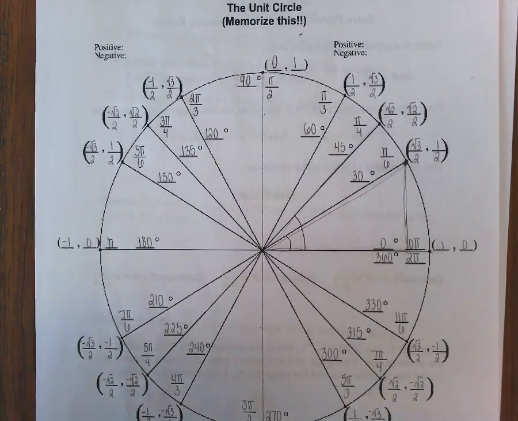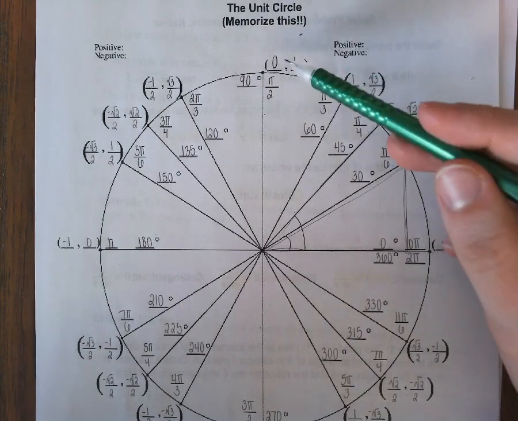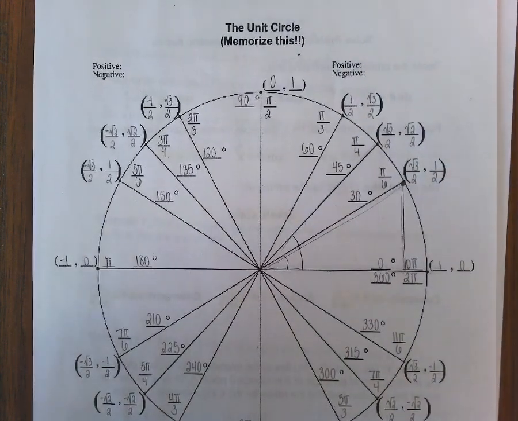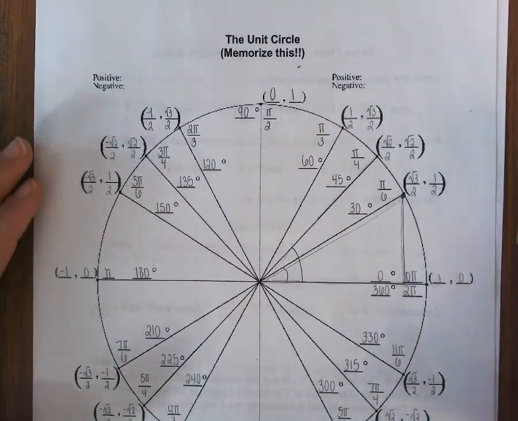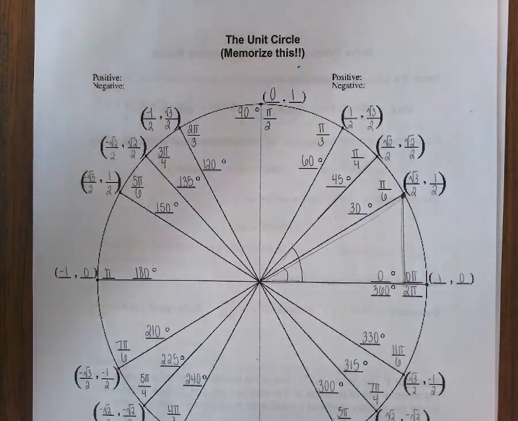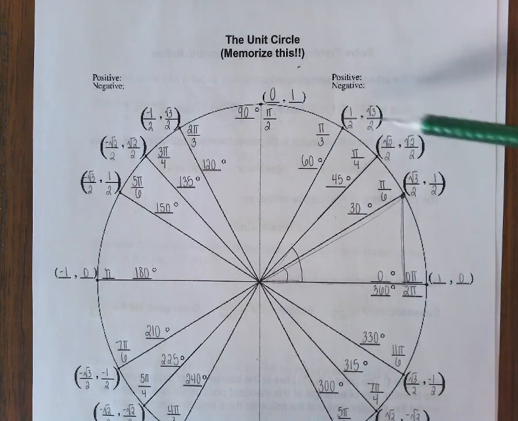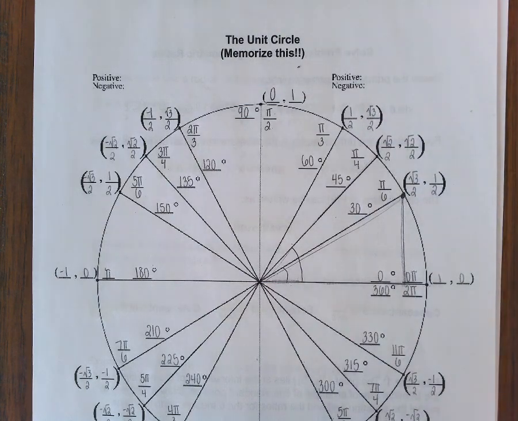So please take some time to review those coordinates because you will need to know them, and you will have to know this unit circle to memory. So you won't have one to refer to. So it's really important to go back, refresh your memory about the patterns of how to derive all of these points, and make sure that you're feeling really comfortable with how to use the unit circle.